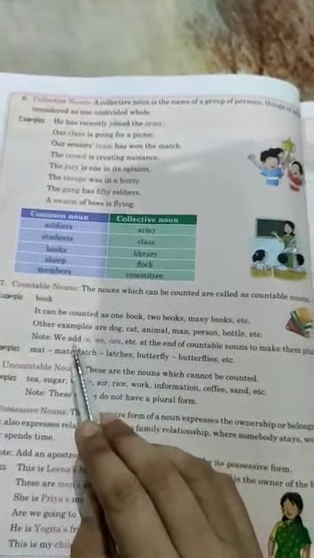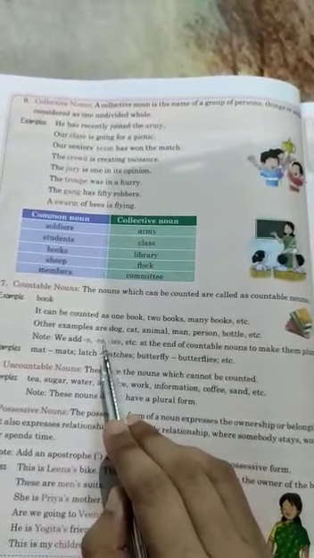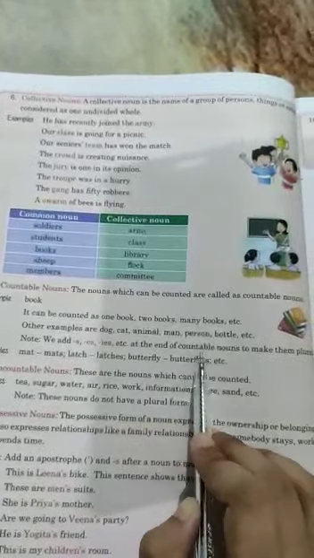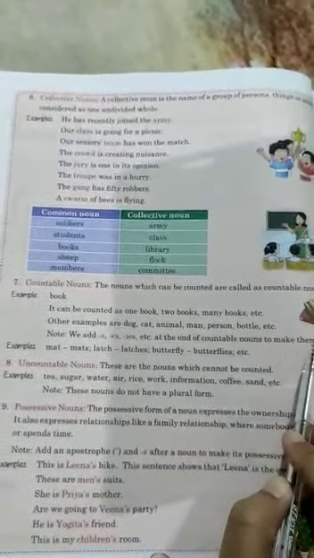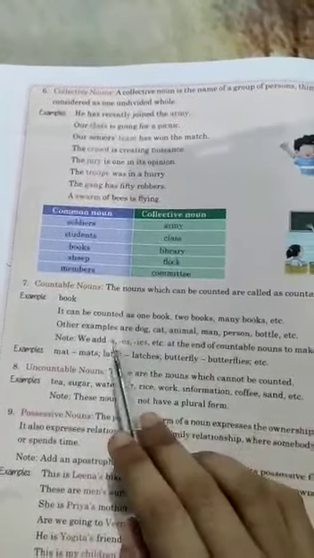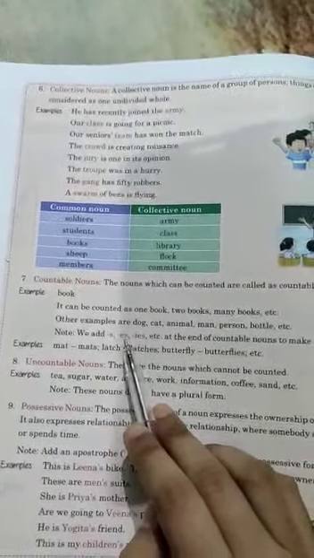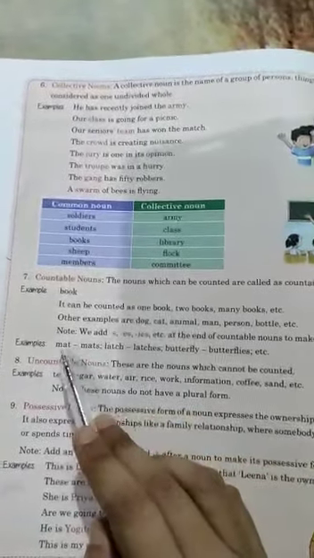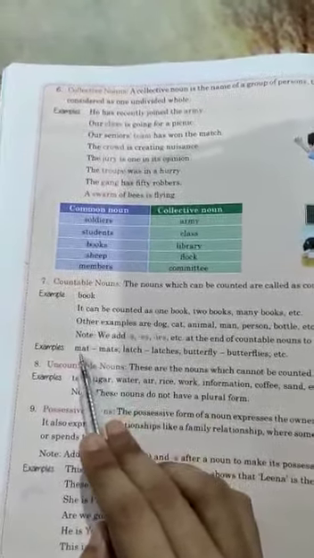Now we add s, es, ies, etc. at the end of countable nouns to make them plural. So if we want to make them plural, we have to add either s, es, ies, etc. to the word. For example, mat is a countable noun.